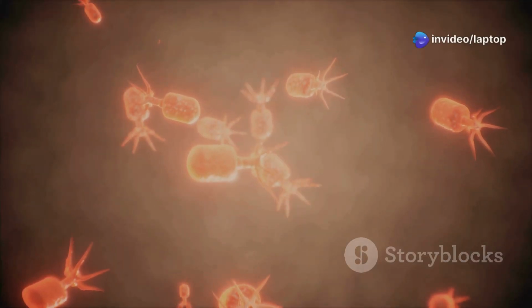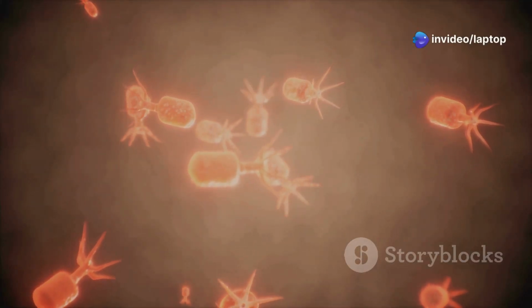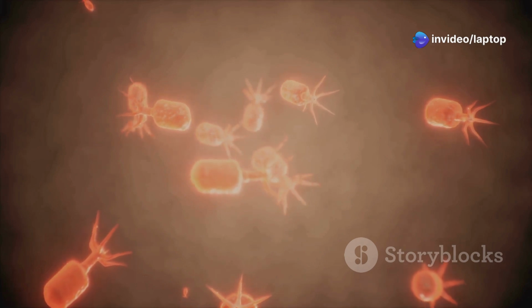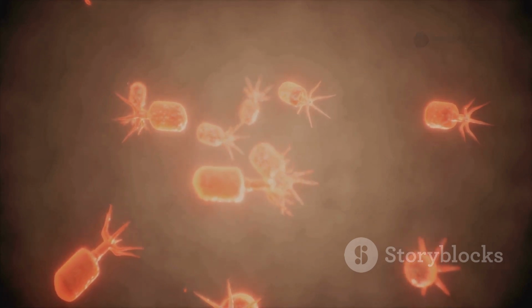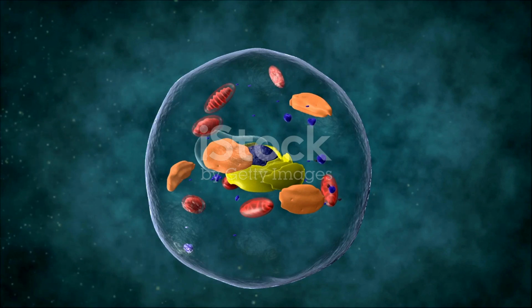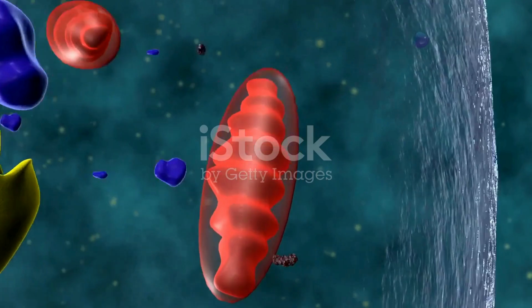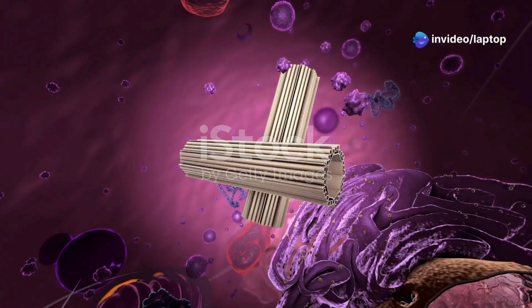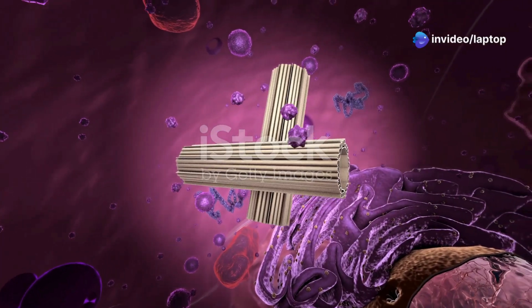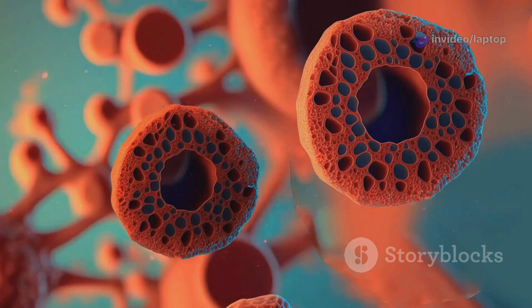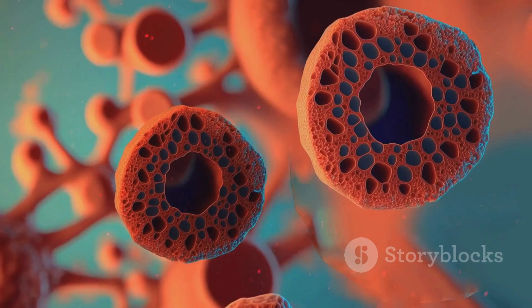Maintenance of cell shape and polarity: they provide structural support and help determine the cell's overall shape and internal organization. Intracellular transport: they act as tracks for the movement of organelles, vesicles, and macromolecules within the cell. This is mediated by motor proteins, like kinesin, which moves towards the plus end, and dynein, which moves towards the minus end.